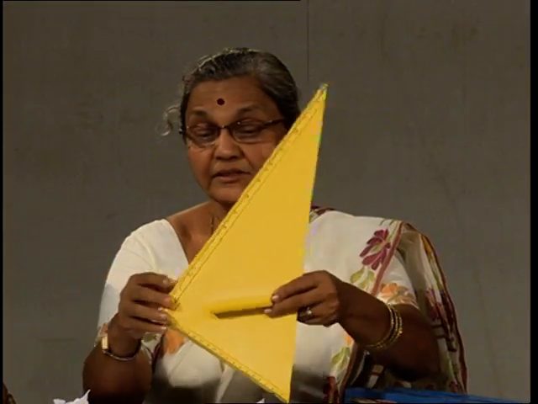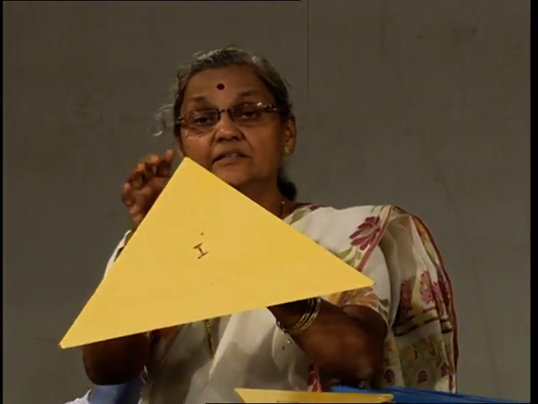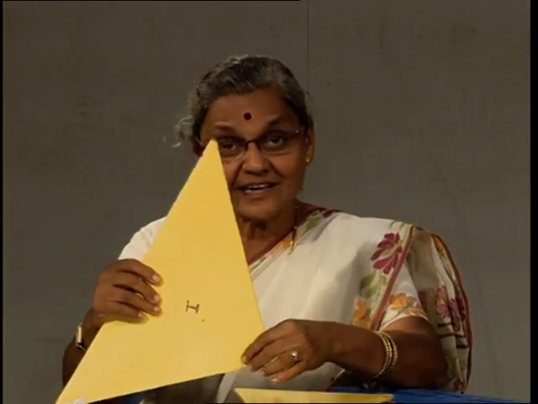Now look at this, sir. In this case, this triangle is an isosceles triangle as well as a right angle triangle. Therefore, if you look at one triangle, you can get two different types of triangles, and we can name it isosceles as well as right angle triangle.